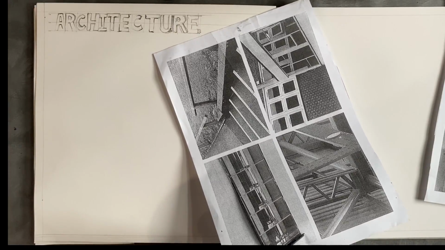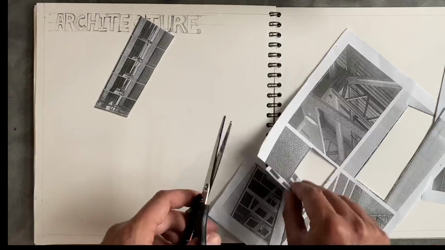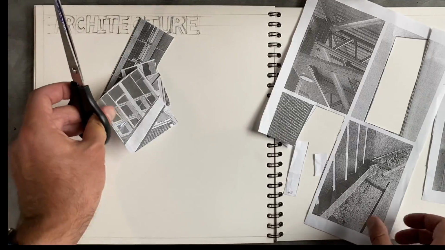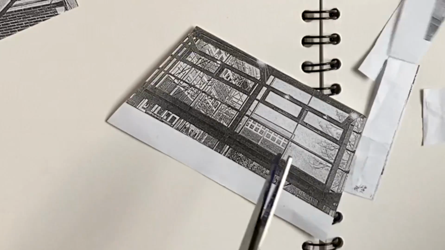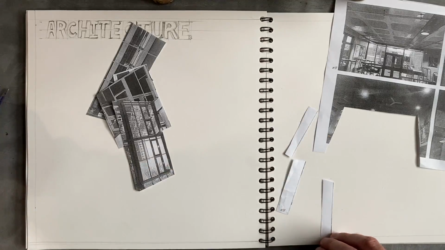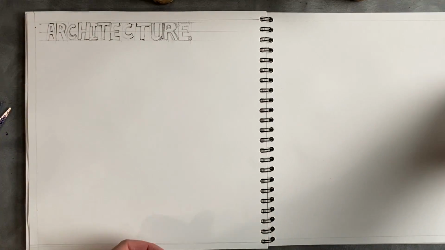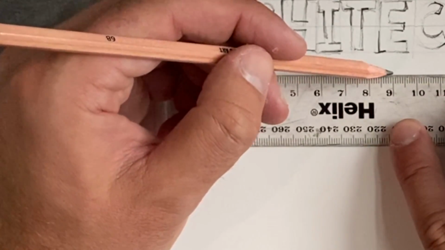So geometrical shapes, looking at tones. I've got some whites, medium greys and very dark tones. I then decided to cut them out, around about 3, 4, maybe up to 5 pieces. Once I've done that, I just need to draw out a rectangle. This rectangle size is 9 centimetres by 12.